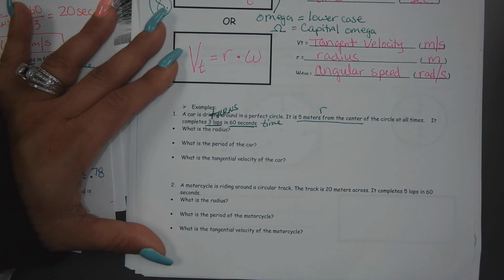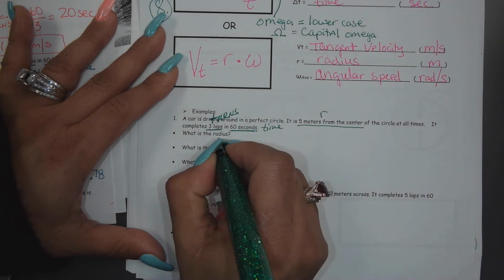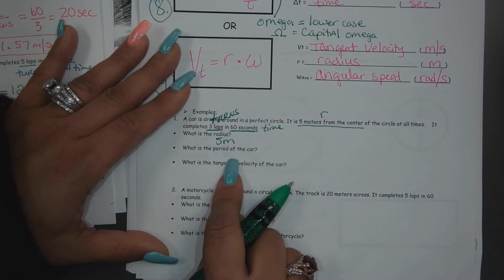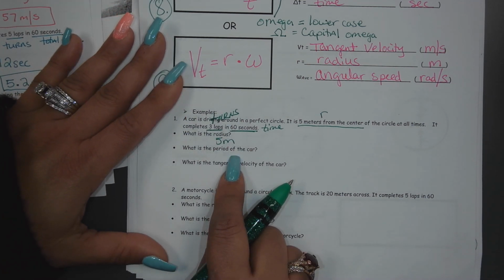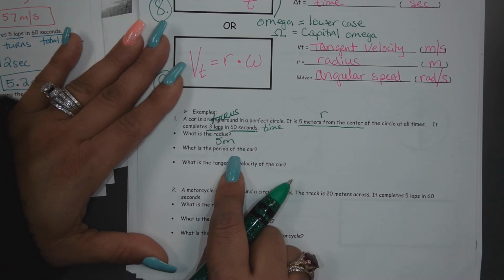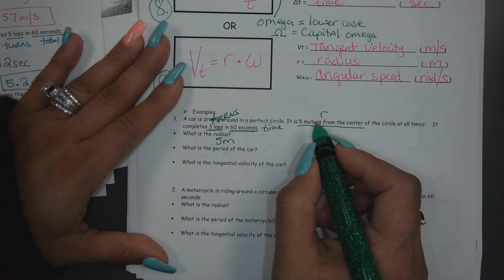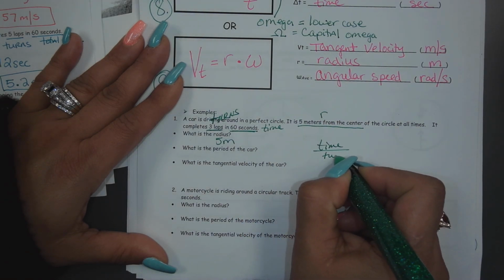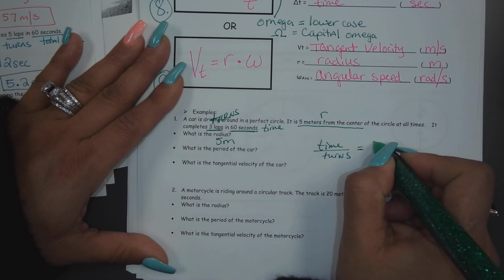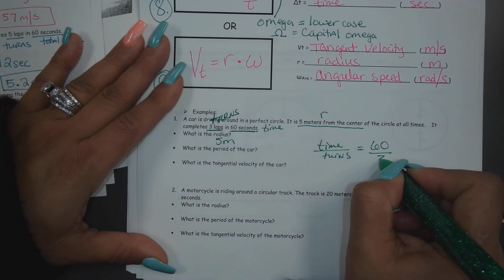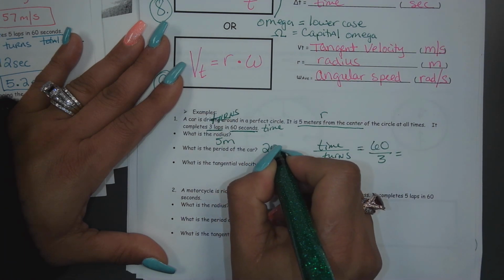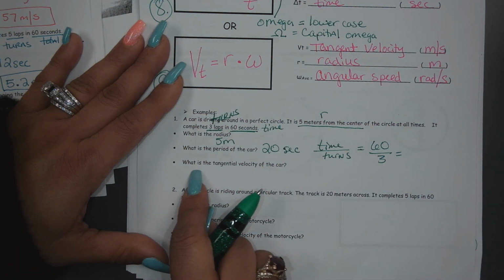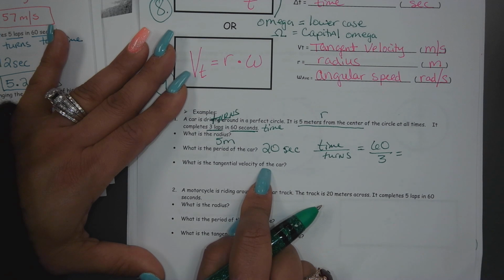First question: what's the radius? 5 meters. What's the period? Well, 60 divided by 3. Because I don't have frequency, I'm going to use the equation time over turns, 60 divided by 3, which equals 20 seconds. What is the tangent velocity of the car?